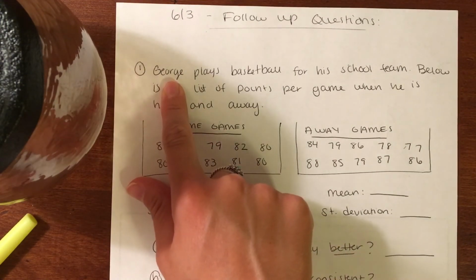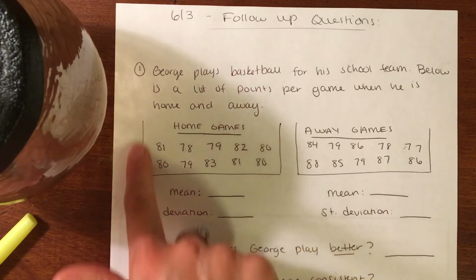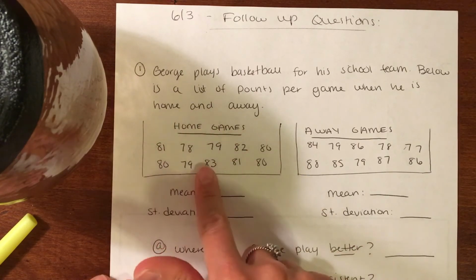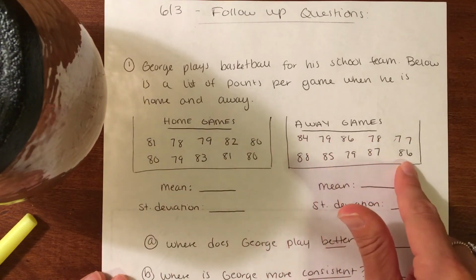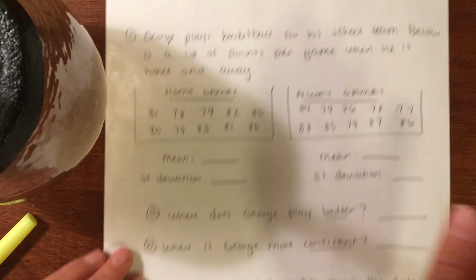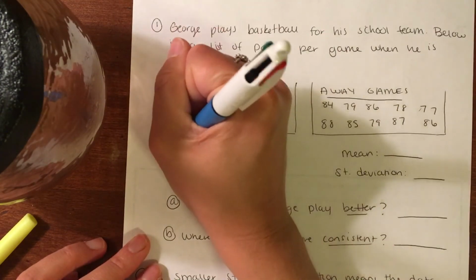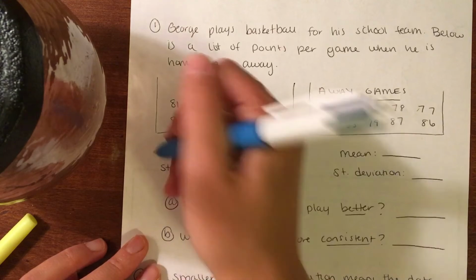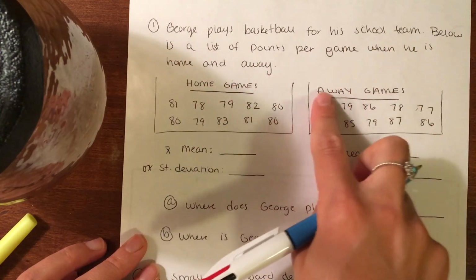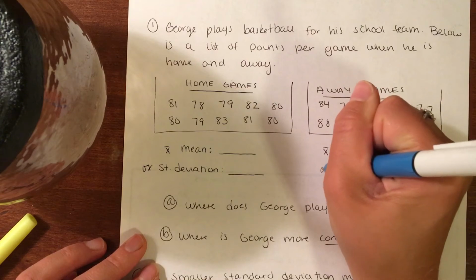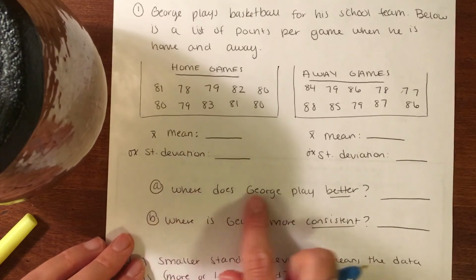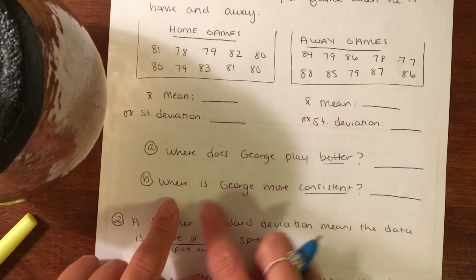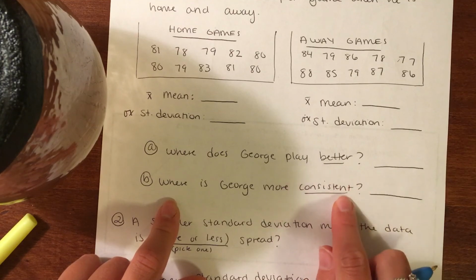So this first scenario talks about George playing basketball, his home games. These are his points per game when he played at home. These are his points per game when he played away. I think this means he's really good either way. I want you calculating the mean and the standard deviation. So you're going to find that in your calculator. So do these first, put all that in L1, calculate, then clear it out, put all this in L1, calculate. And then you can answer these questions. Where does George play better? So I would think a larger mean means he played better. Where is he more consistent? That would be a smaller standard deviation.